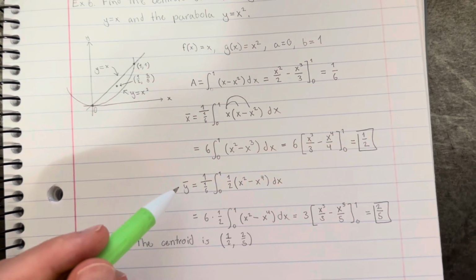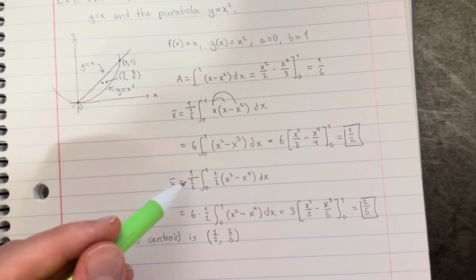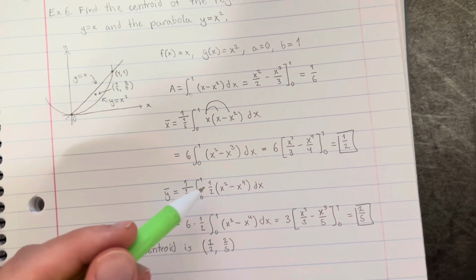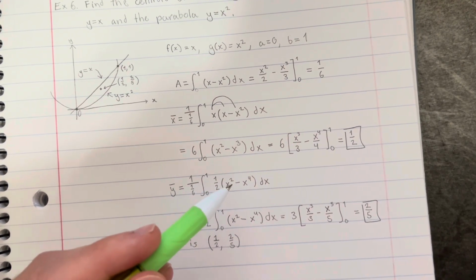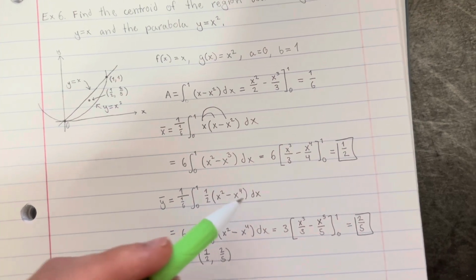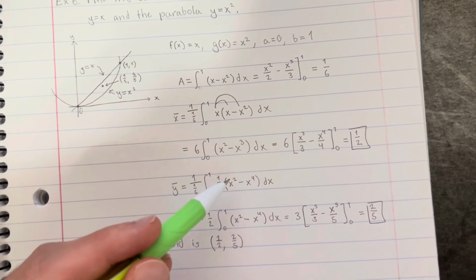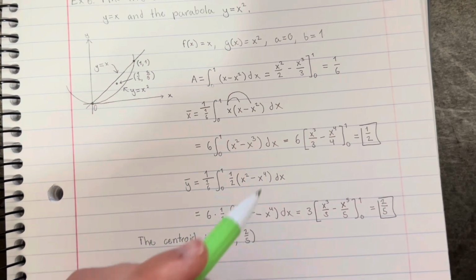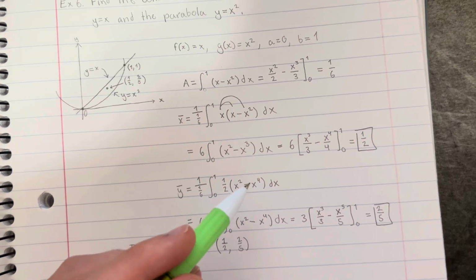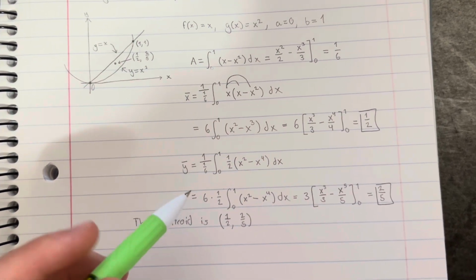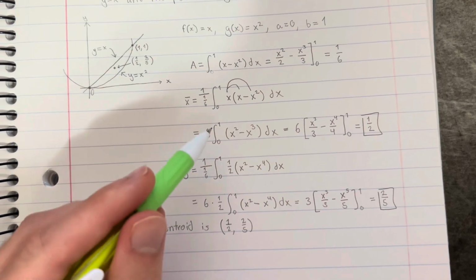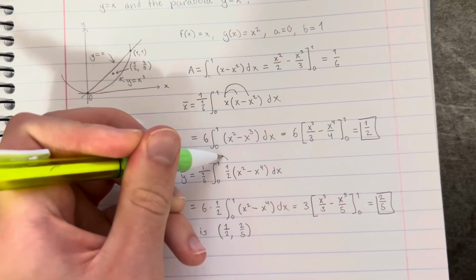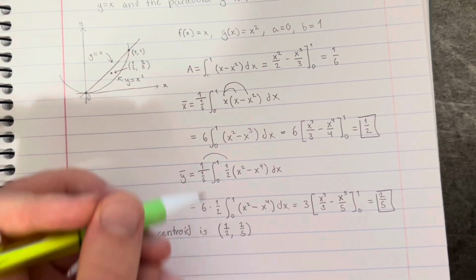And then let's do our y bar, which is equal to 1 over 1/6 times the integral from 0 to 1 of 1/2 times, this would be x squared minus x squared squared, and that x squared is x squared, and x squared squared is x to the fourth. Since whenever you raise something with an exponent to a power, you just multiply the exponents. And then that equals out to 6, as we've seen here, since 1 over 1/6 is equal to 6. And what we can also do here to simplify it further is bring out the 1/2.